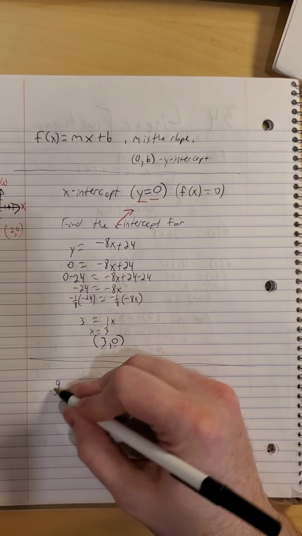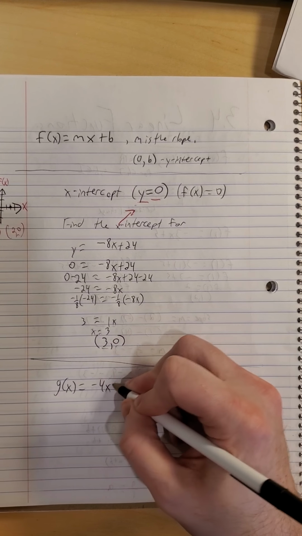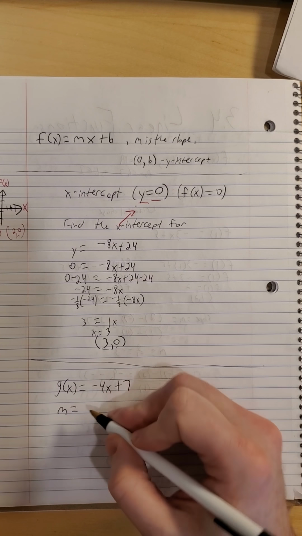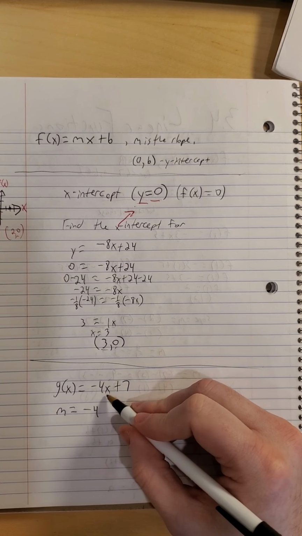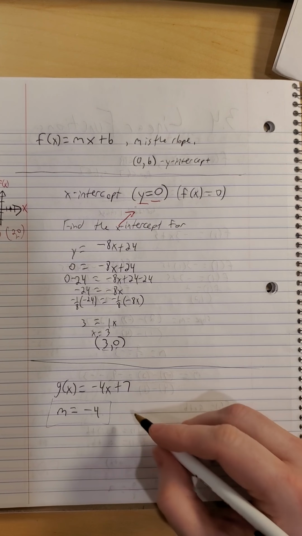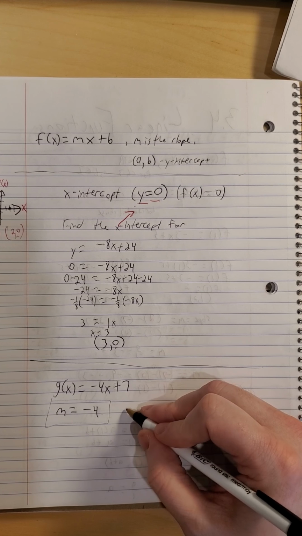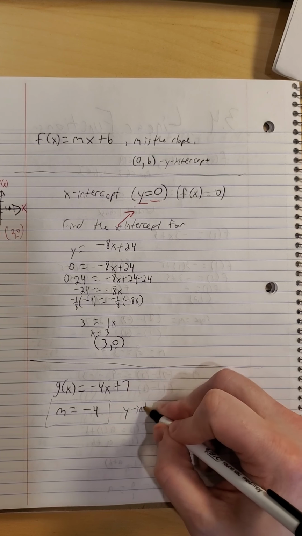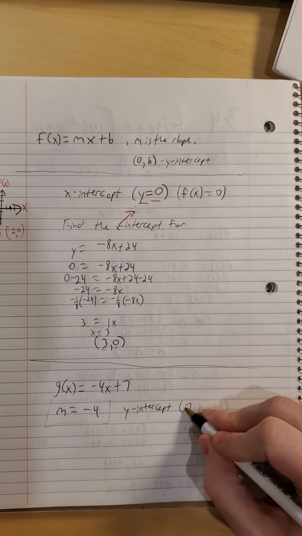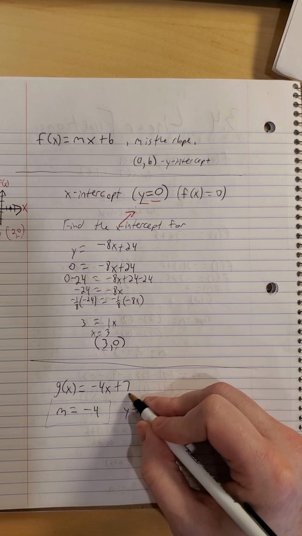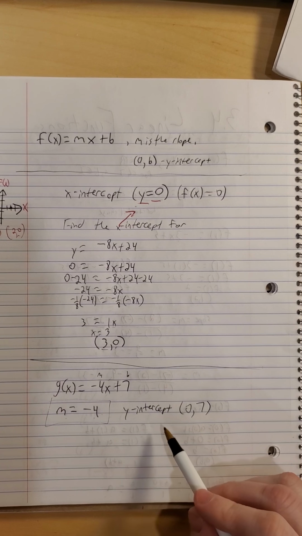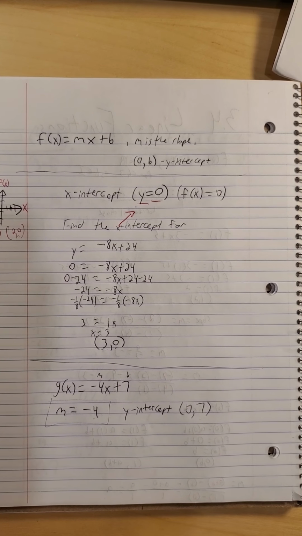For example, if they give us, let's say, g of x is negative 4x plus 7, if they ask us to find the slope, automatically we know m is negative 4. Notice I'm not bringing that x along as part of the slope. The slope is just a number, not a number times a variable. If they ask us for the y-intercept, as long as they're in this nice, neat, pretty function notation, we can just at a glance tell that that must be 0, 7. So there's my m, there's my b. M equals negative 4, y-intercept 0, 7.